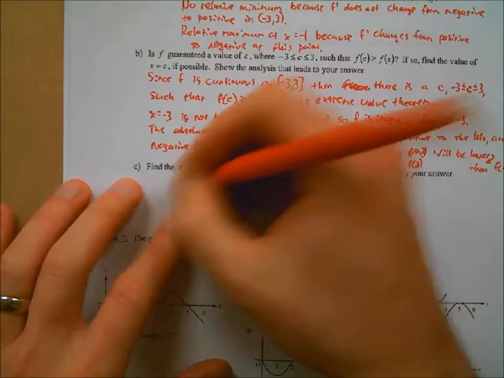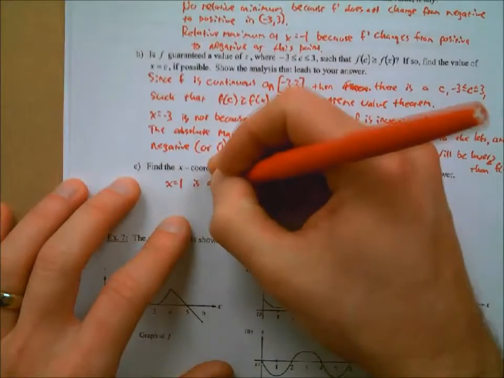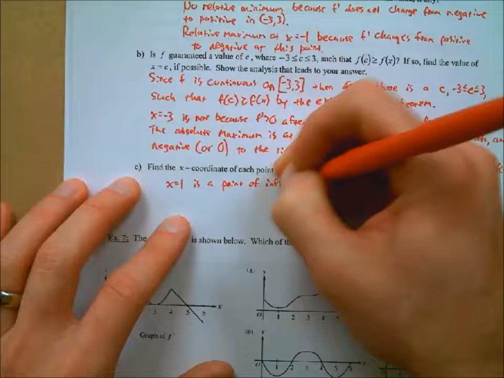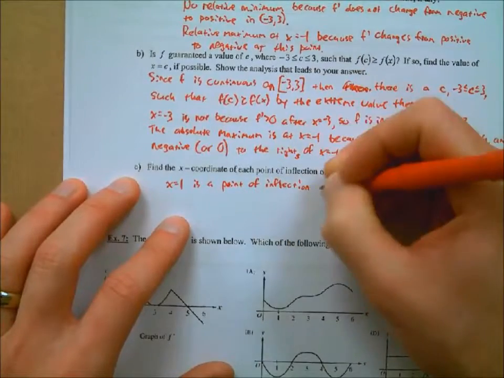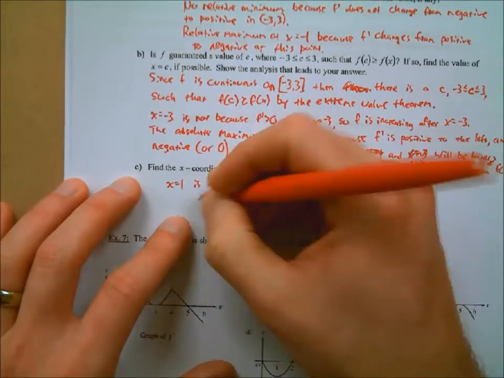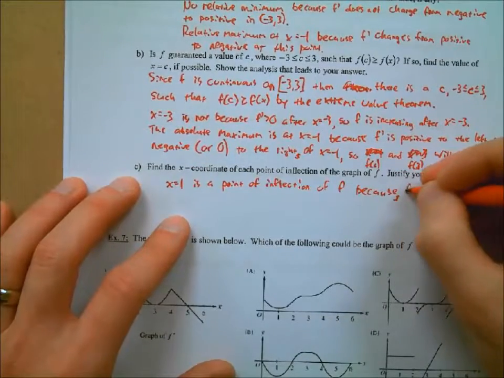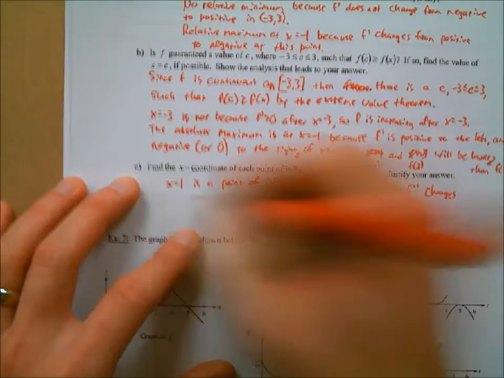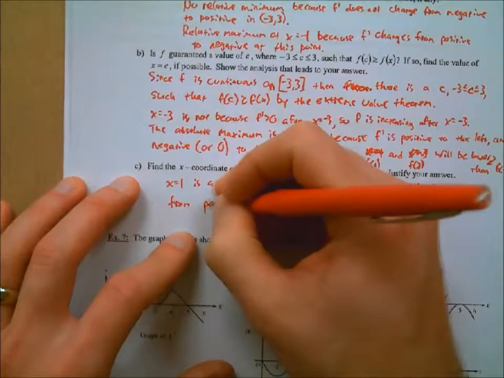So, x equals 1 is a point of inflection of f because f prime prime changes from positive to negative at this point.